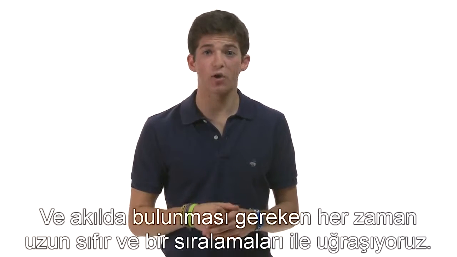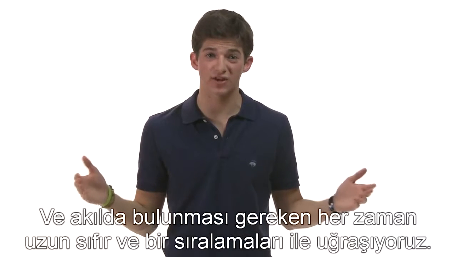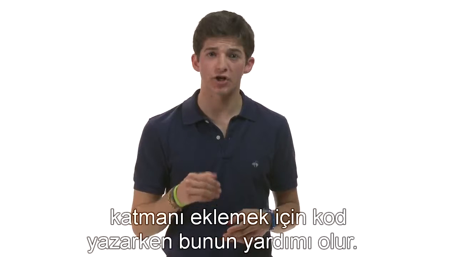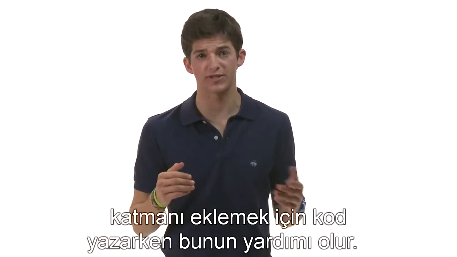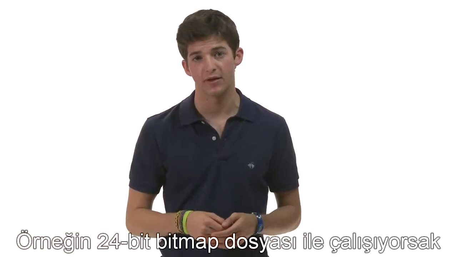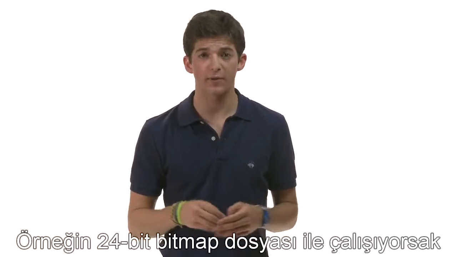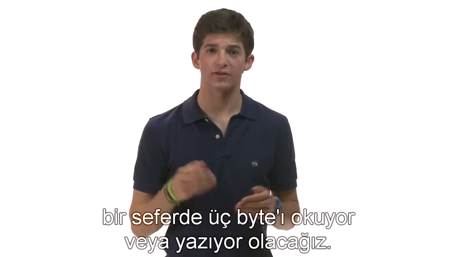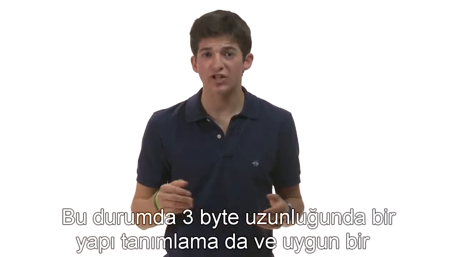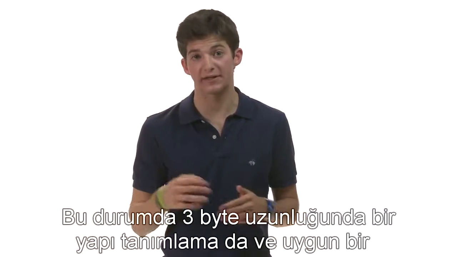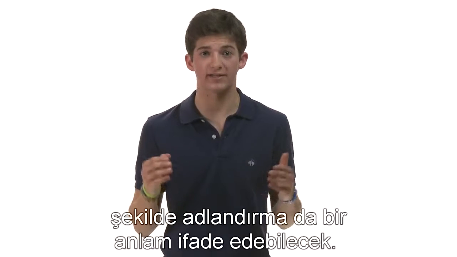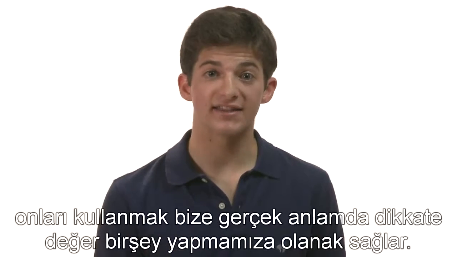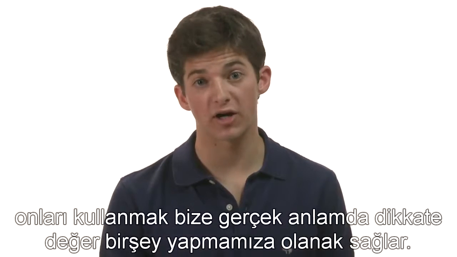And though underneath the hood we're always dealing with a long sequence of zeros and ones, it does help when coding to add a layer of abstraction that turns the sequence into something that more closely resembles what we're used to seeing. For example, if we're working with a 24-bit bitmap file, we'll likely be reading or writing 3 bytes at a time, in which case it would make sense to define and appropriately name a struct that is 3 bytes large. Though working with files may seem complicated, utilizing them allows us to do something truly remarkable.